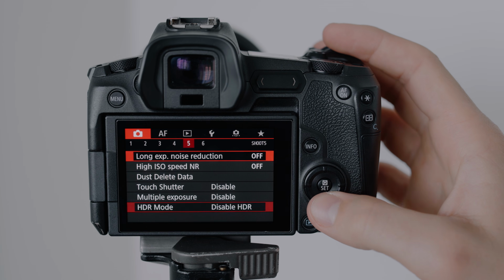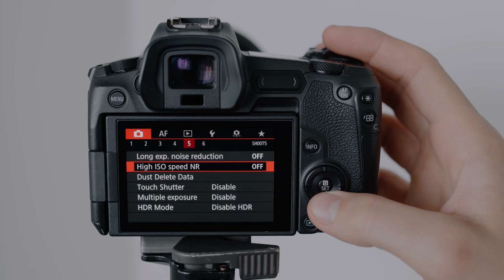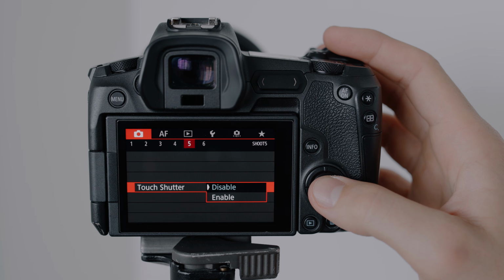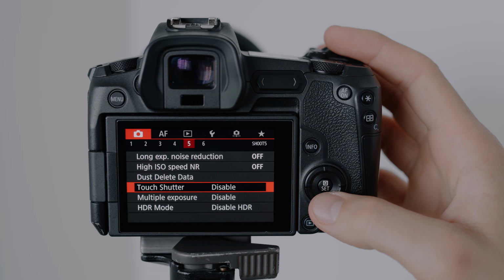In the next tab, the long exposure noise reduction is off, and the high ISO speed noise reduction is off as well. The touch shutter is enabled by default, I think. However, I like to have this disabled. With touch shutter enabled, whenever you touch the screen, it's going to focus on that point and take a photo straight away. You probably don't want this setting. You want to touch where you want the camera to focus, and then when you're ready to take the photo, you focus and hit the shutter.